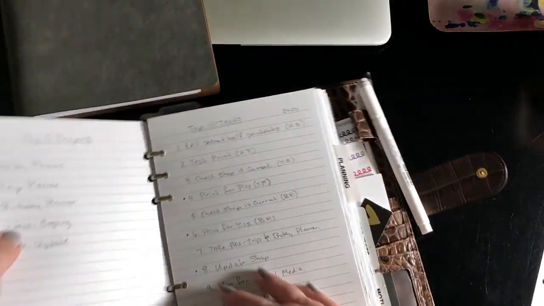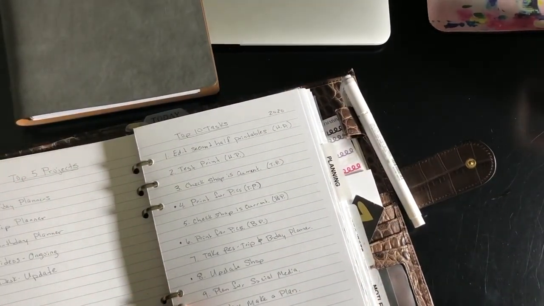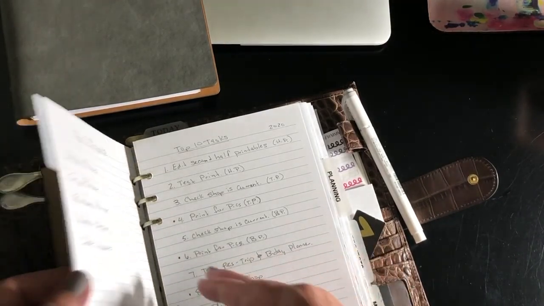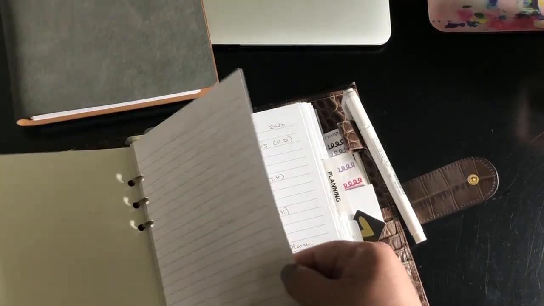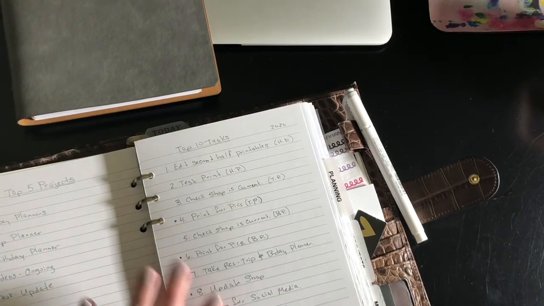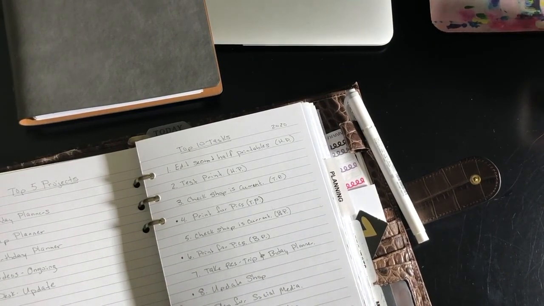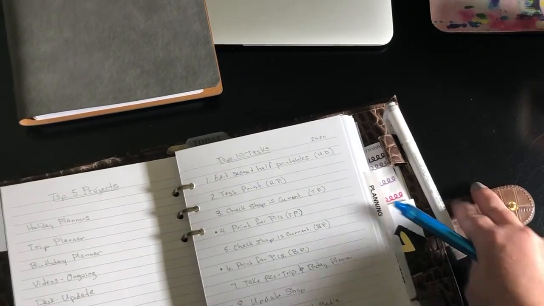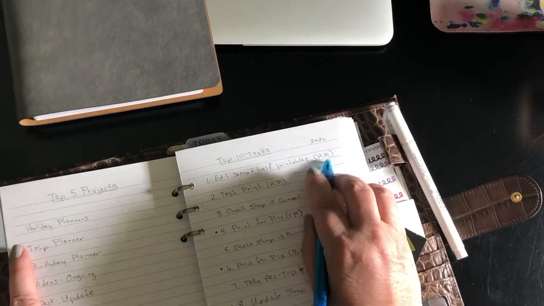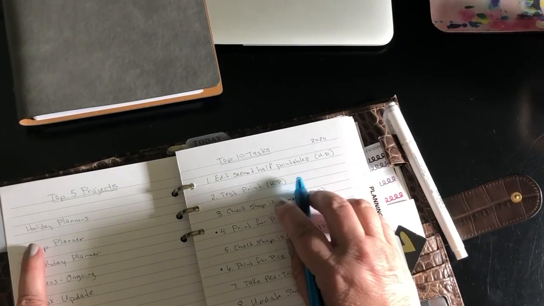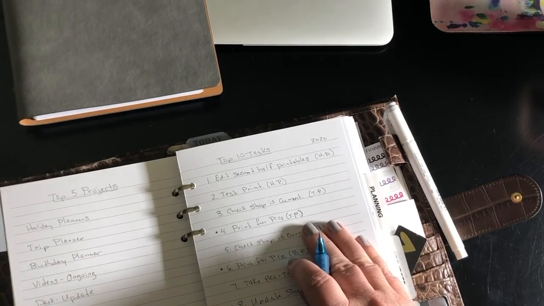The first thing I need to do here is update the 5 projects and 10 tasks. I am checking off the birthday planner and the trip planner. Both of these are completed. That means that they are updated and available in my shop.